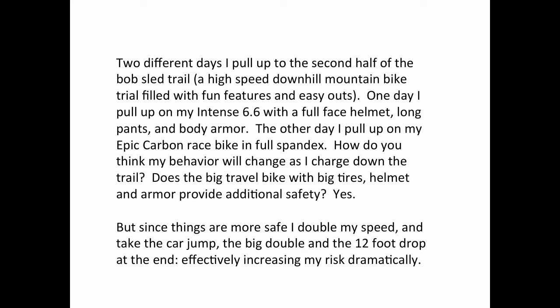I pulled this quote from a recreational blog that I found, a mountain biker, actually. I think it captures this notion of risk homeostasis. Here, let's just read it. Two different days, I pull up to the second half of the bobsled trail. This is a high-speed downhill mountain bike trail filled with fun features and easy outs. One day, I pull on my Intense 6.6 with a full-face helmet, long pants, and body armor.